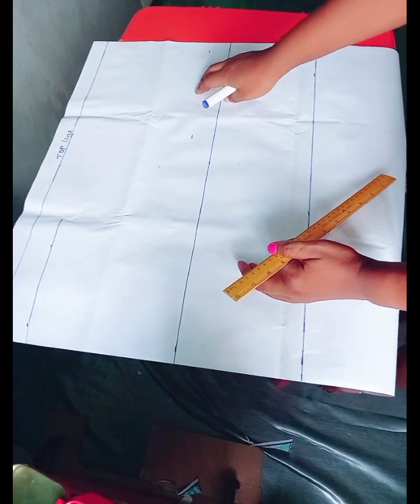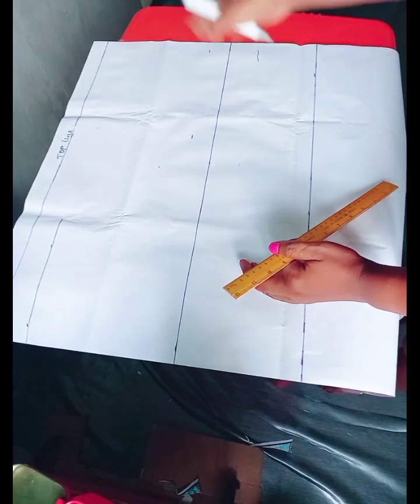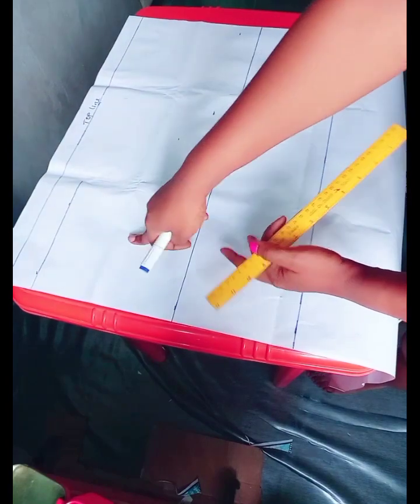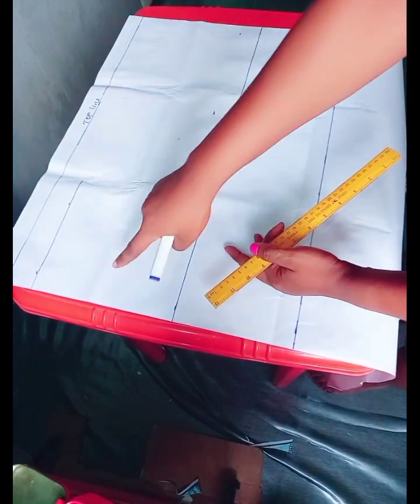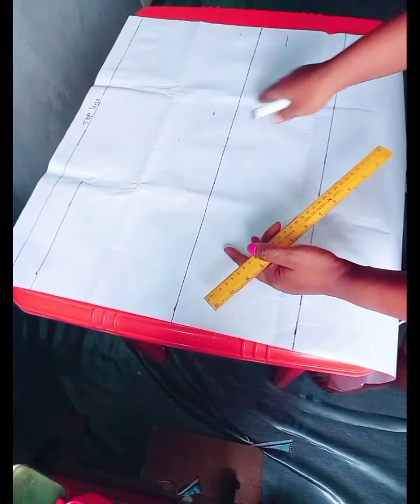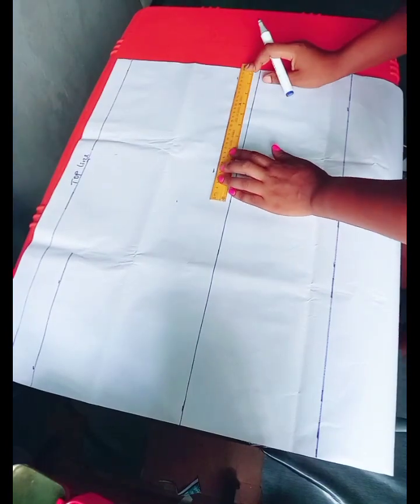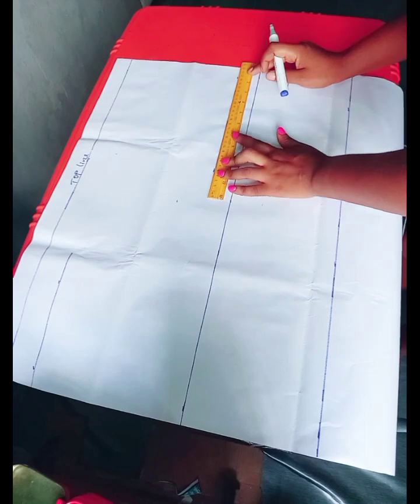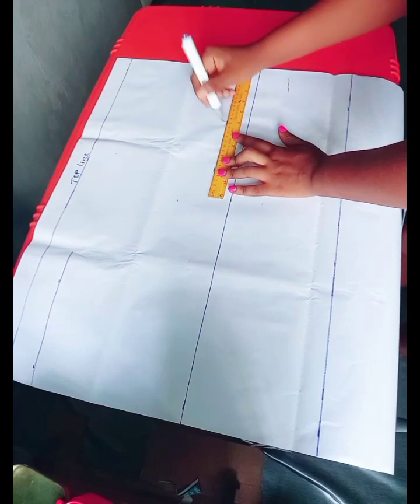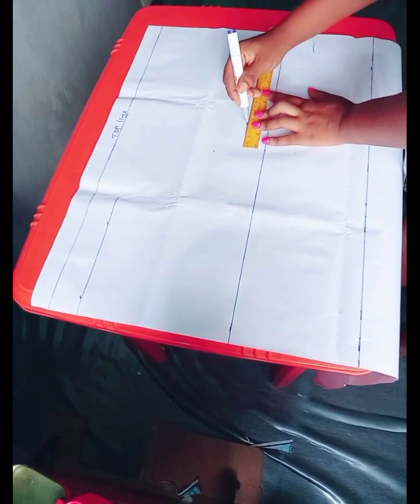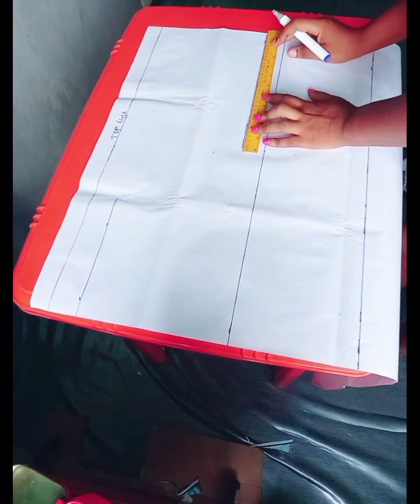So I'm going to roll it out, but I'm not rolling it to the end because this is just for the front side. The underarm line is mostly for the front side, the nape to waist is for the back side. So right now I'm going ahead to roll this. I'm just going to roll out by like 10 inch. You can roll out by 10 inch or more, just a nice amount that can cover up your armhole.